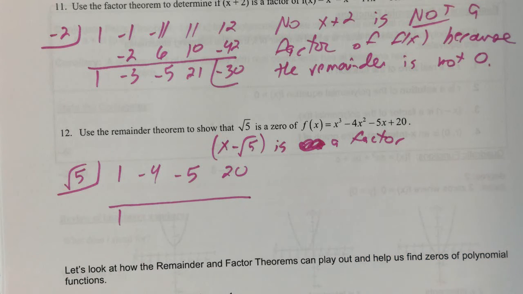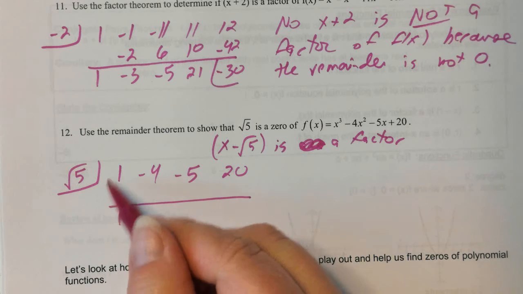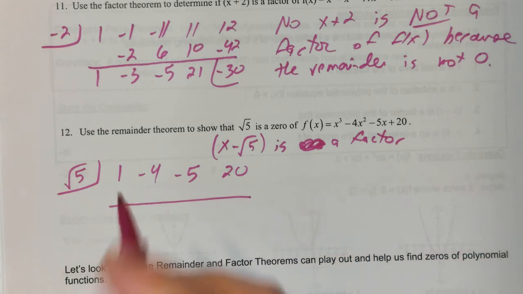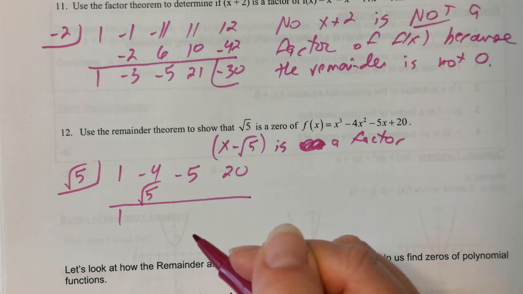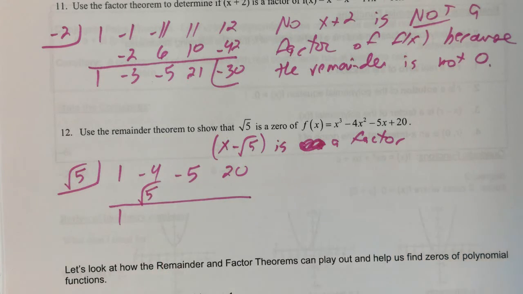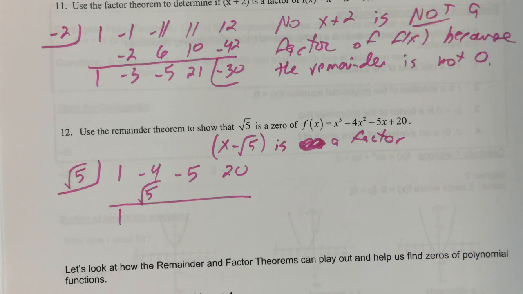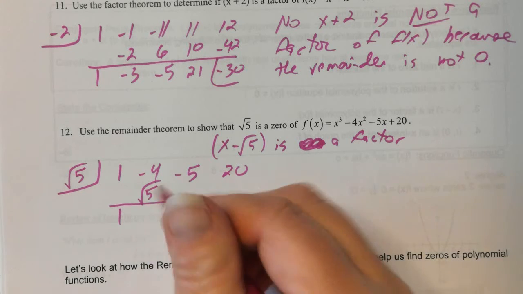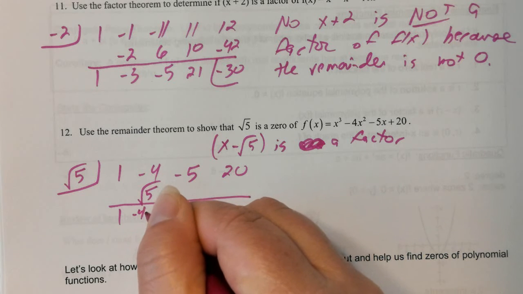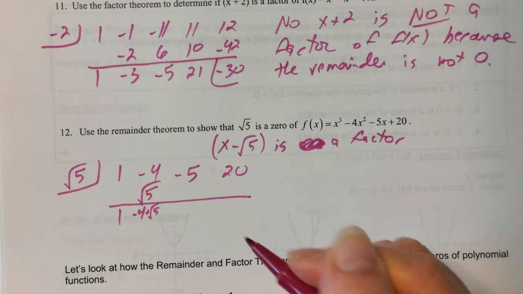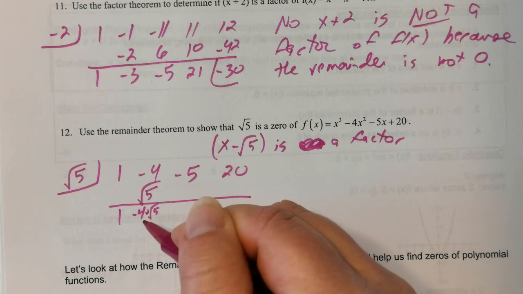Now, this is a little weird because of the square root, but we can still do it. Bring down the 1. 1 times square root of 5 is square root of 5. Then we combine these. These are not like terms. -4 is a whole number. Root 5 is a radical number. Okay, they're not like terms. But I can keep that as -4 plus root 5. They're not like terms, but I can still write the whole thing down.